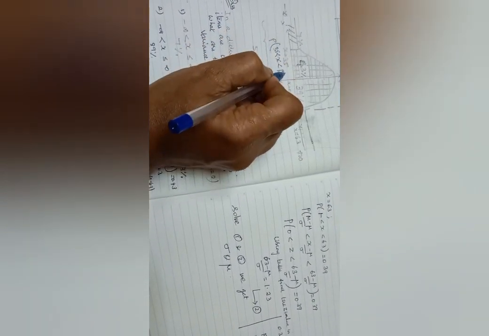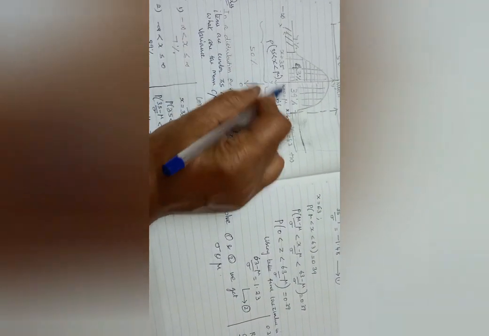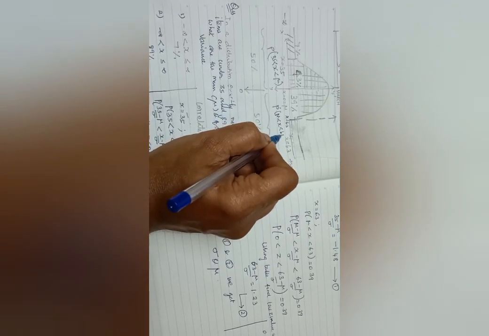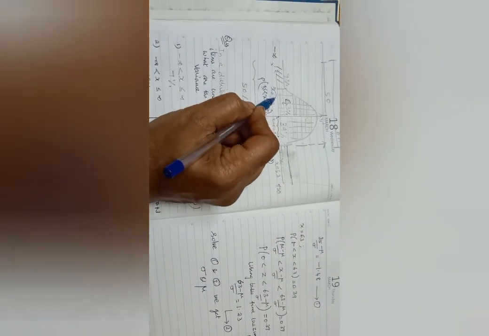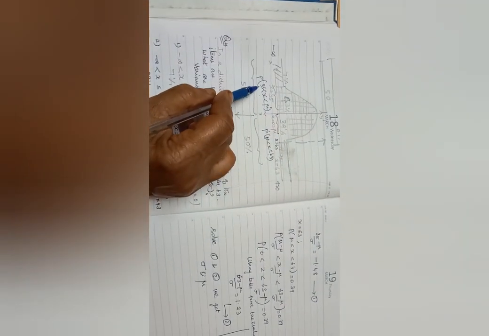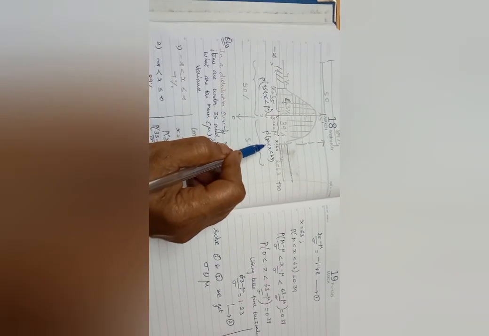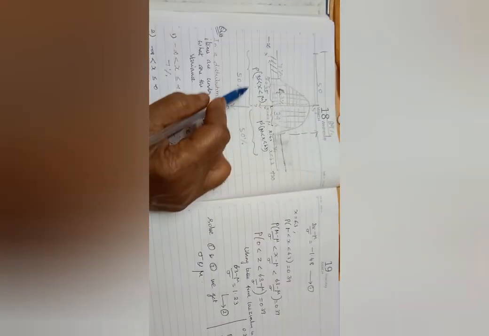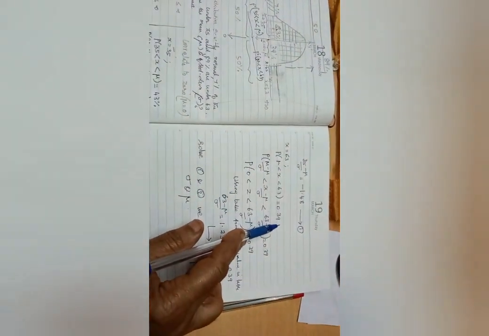This probability. Here it is the probability of mu. x lies between mu and 63. This portion is x greater than 35 and less than mu. Here x is less than 63 and greater than mu. This is that formula, so we are applying it. This 39% we have taken.